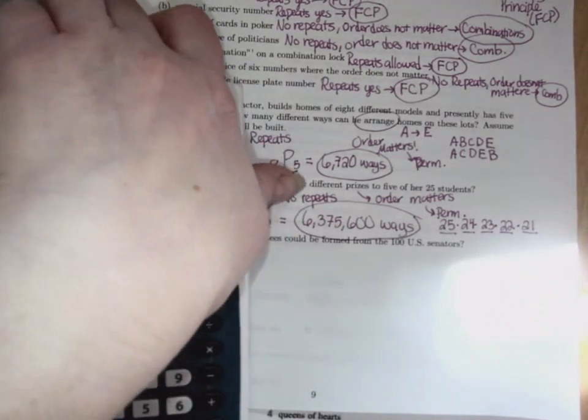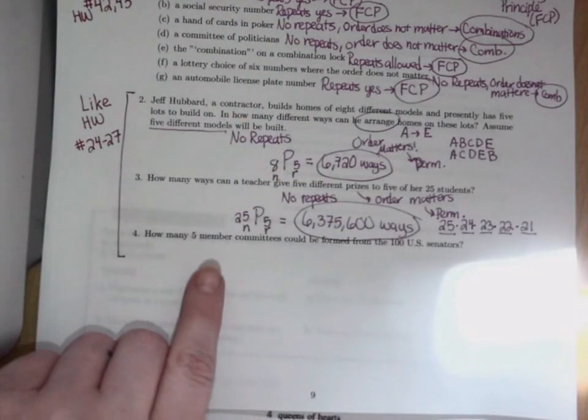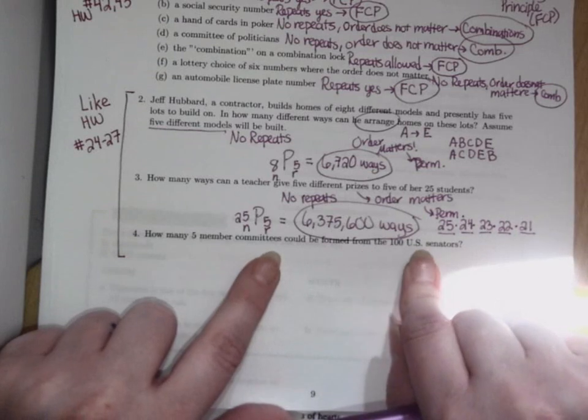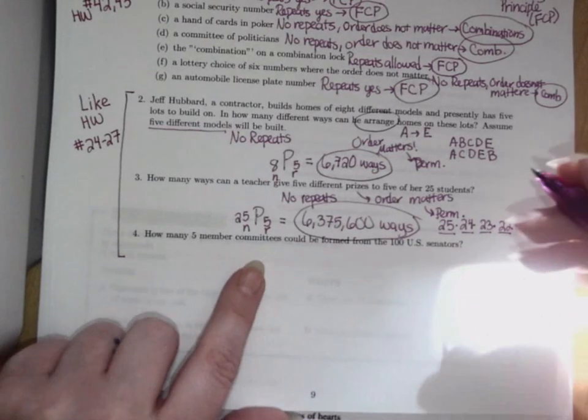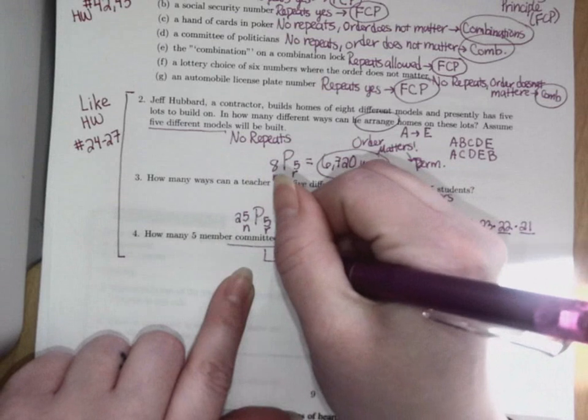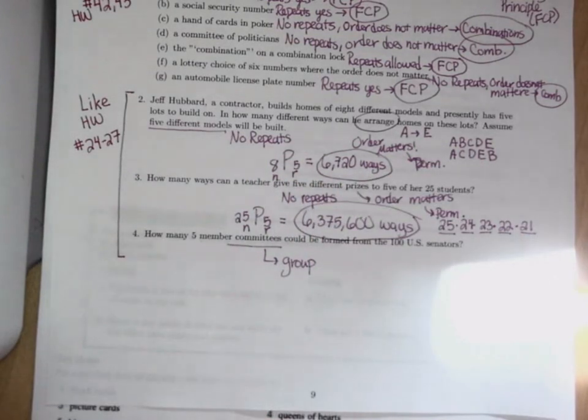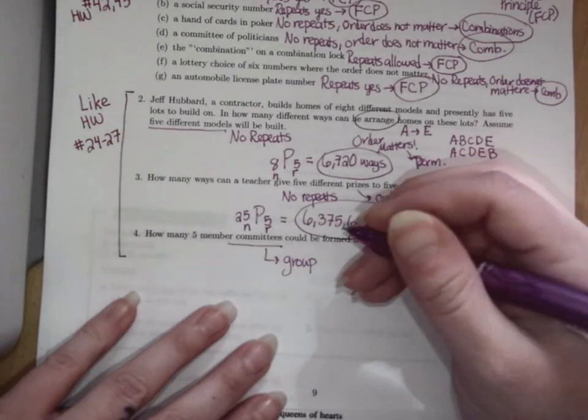Okay, in the next question, it says, how many 5-member committees could be formed from the 100 U.S. senators? So, this is a group, and each member is equal. There is no difference between the first member picked and the second member picked. They're all still part of that same committee.